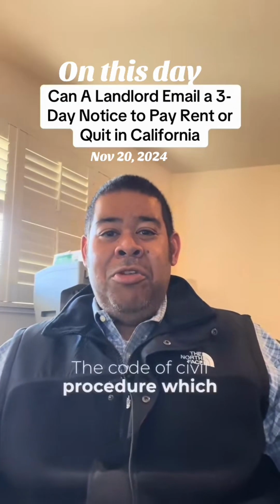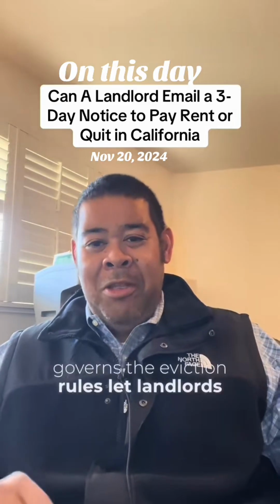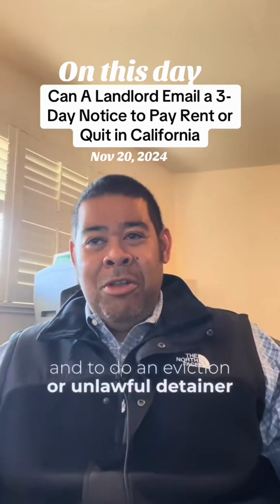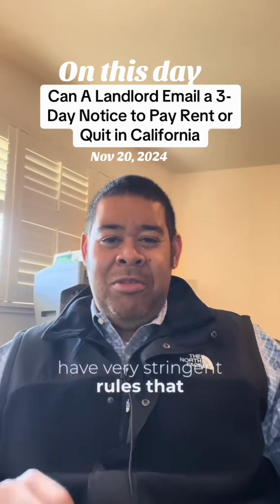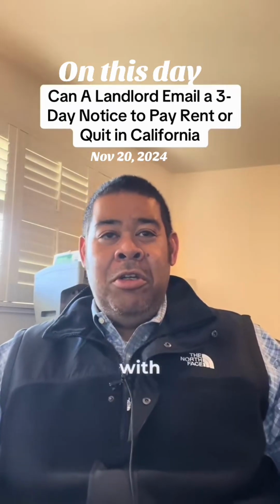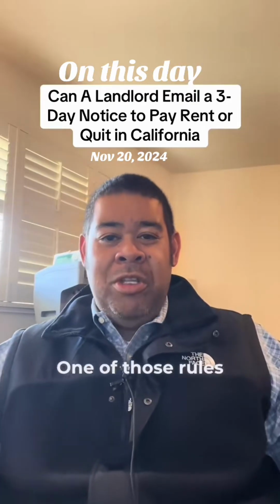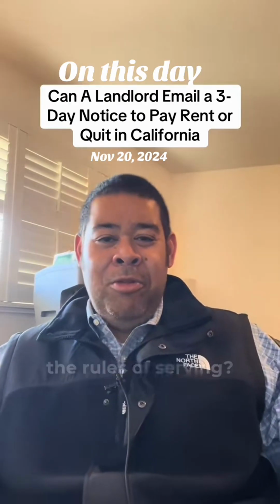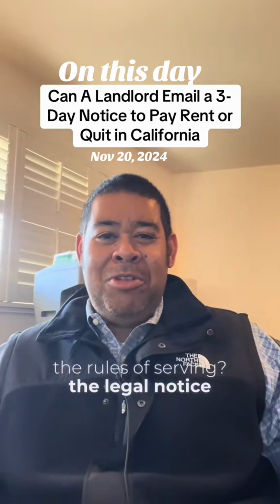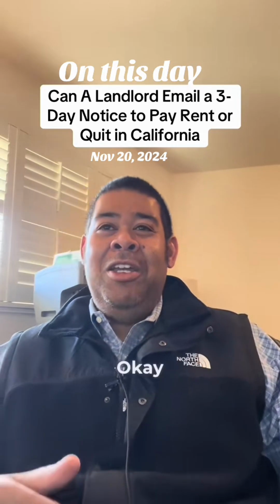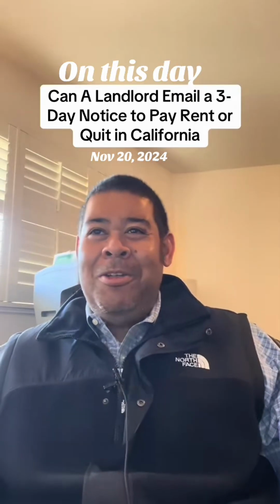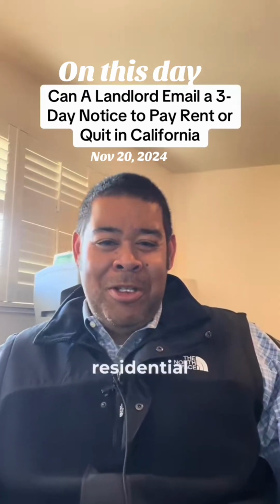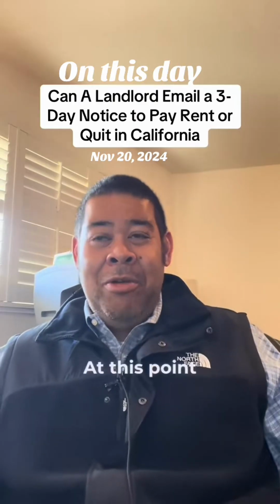The Code of Civil Procedure, which governs the eviction rules, lets landlords, and anyone else for that matter, terminate a tenancy and do an eviction or unlawful detainer. It has very stringent rules that landlords must strictly comply with. One of those rules, in order to successfully evict someone from a piece of property, is you have to follow the rules of serving the legal notice of termination of tenancy. Okay. And email notice is not in the Code of Civil Procedure as a method of service, at least for a residential tenancy right now.